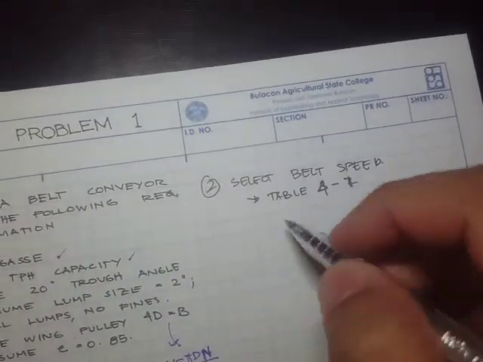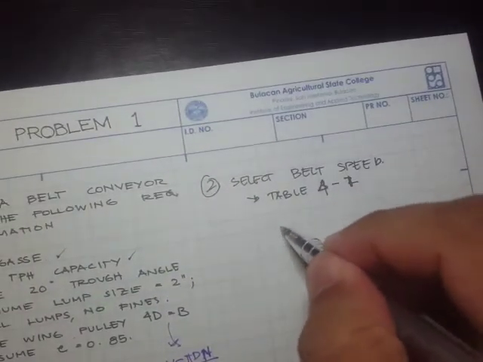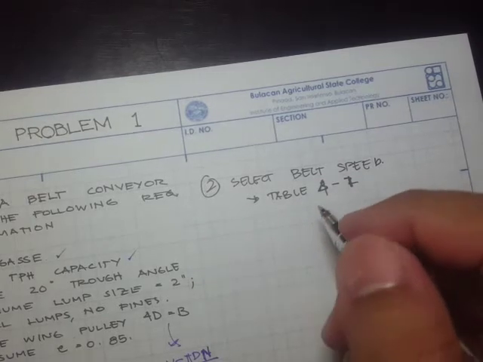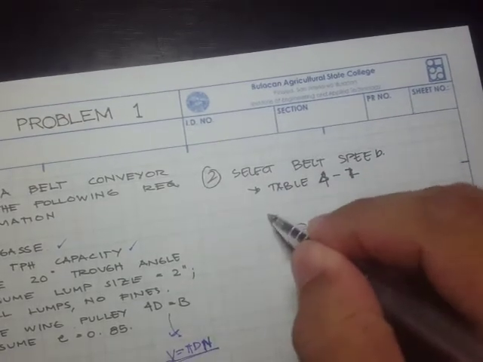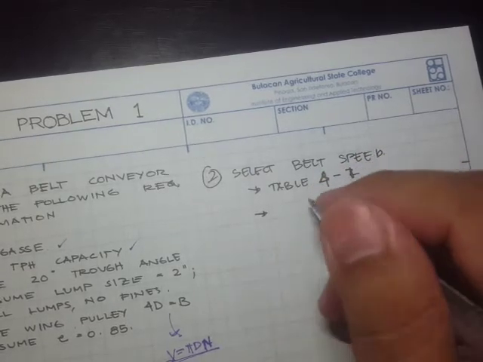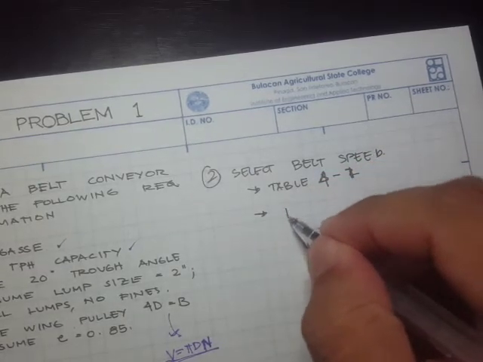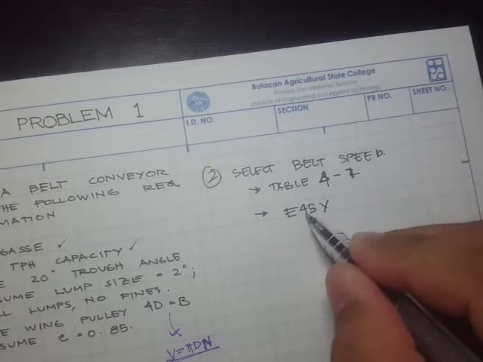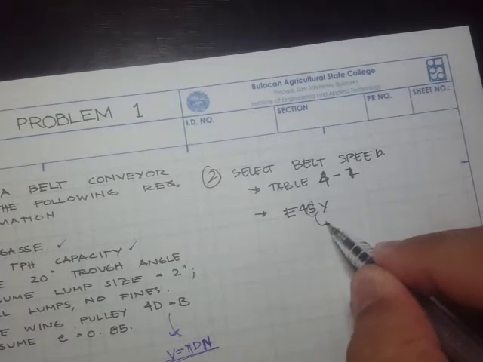Okay, so we have an irregular material which is sluggish and non-abrasive. By the way, how did we know that we have a material that's non-abrasive? Because of our material code. So we have 5, which means non-abrasive.